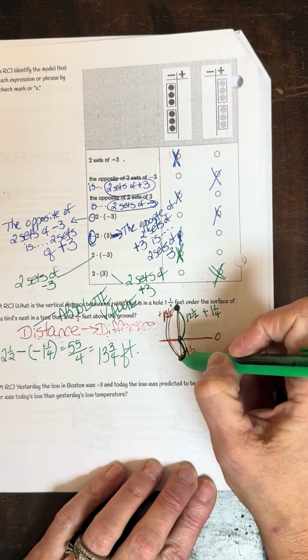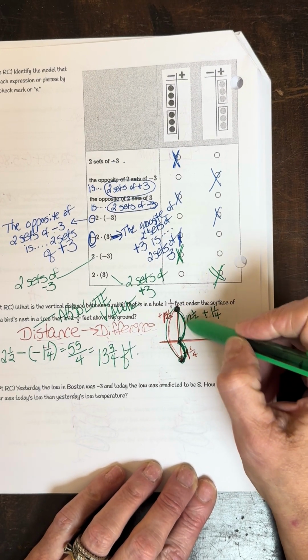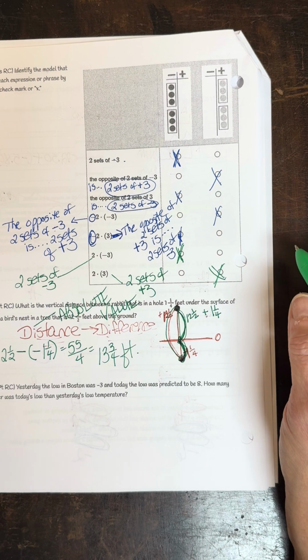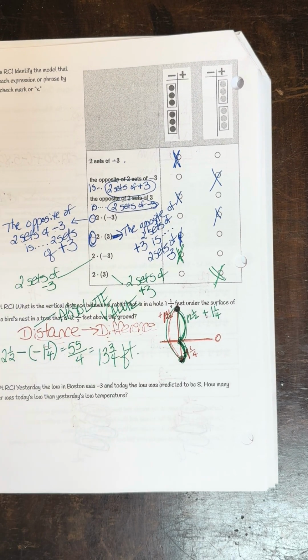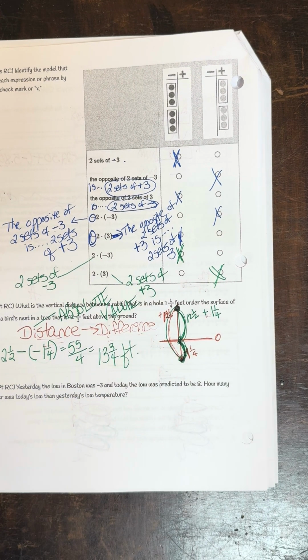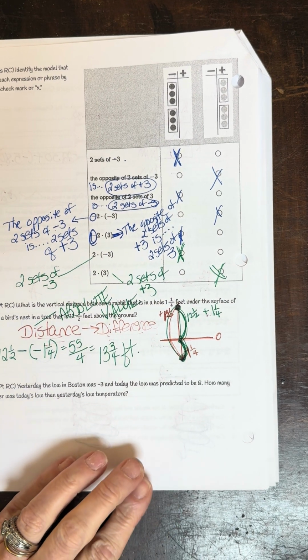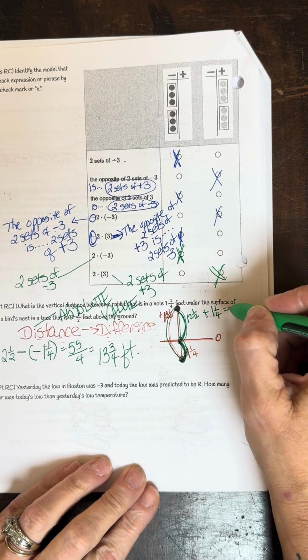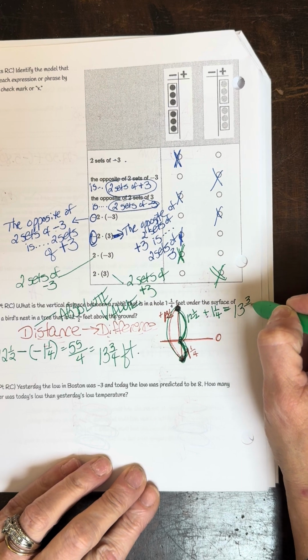This is the distance from 0, 1 1/4 feet. The distance from 0 is 12.5 feet. If you look at it from that perspective and just talk about, okay, what is the hole's distance from 0? What is the bird's nest distance from 0? If you're thinking about it in terms of just the distance, you're thinking in terms of absolute value. You're going to just work all in positives because we're going to be using all absolute values, and then we're still going to get 13 3/4.